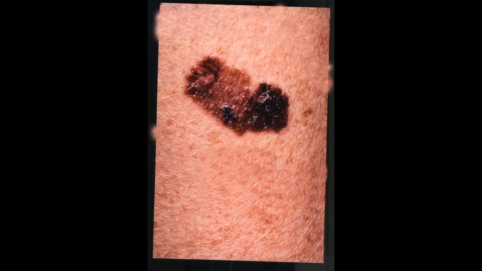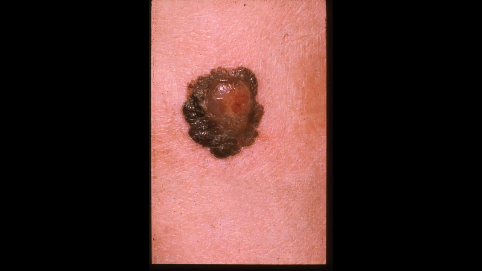A standing for asymmetry, so if you notice a difference between either side of the lesion, so one side being a different shape to the other rather than a perfect or approximate perfect circle, then it's important to make a note of that and possibly seek help. If there's a change in the border, so the border is more jagged, irregular rather than a nice smooth edge, again pay attention to that.